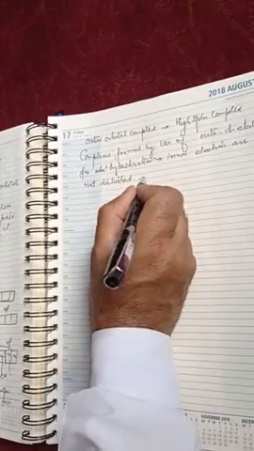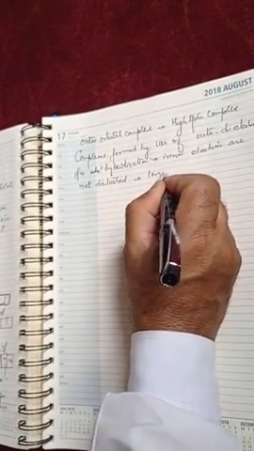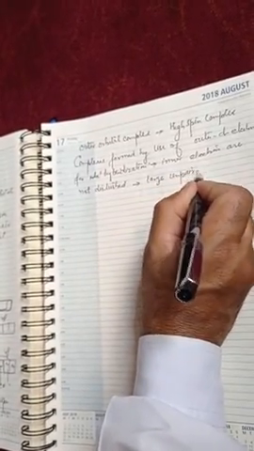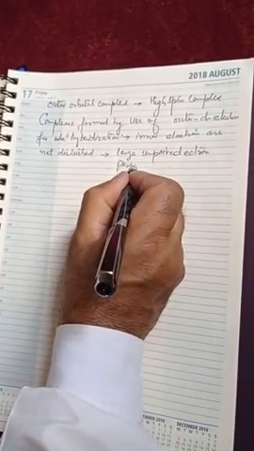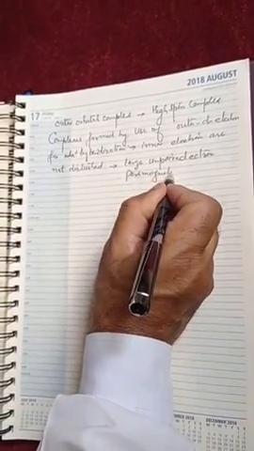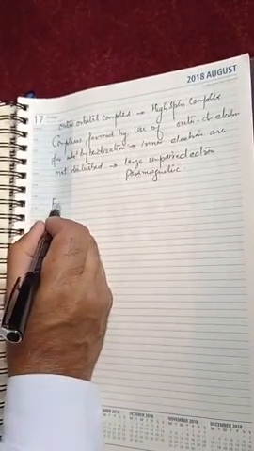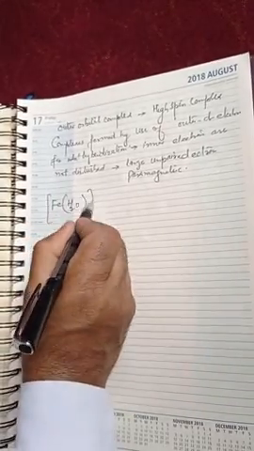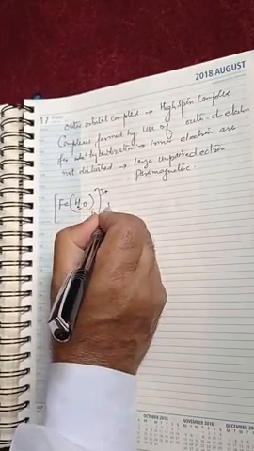So these complexes contain a greater number of unpaired electrons, so they are paramagnetic. For example, I will take the example of the Fe(H2O)6 3+ ion, this one complex.